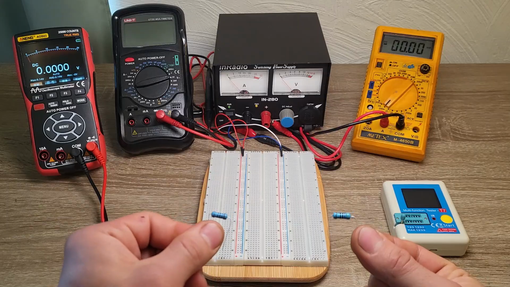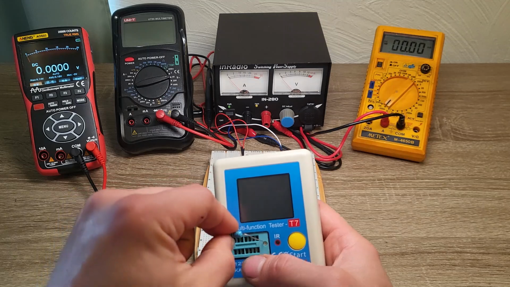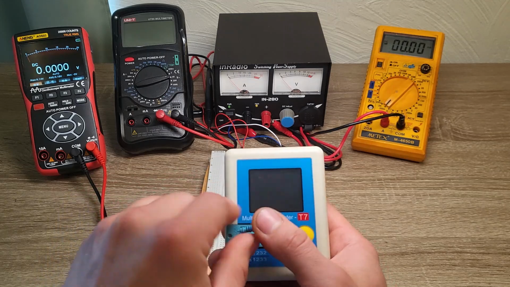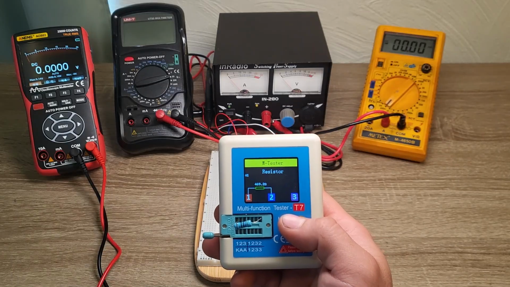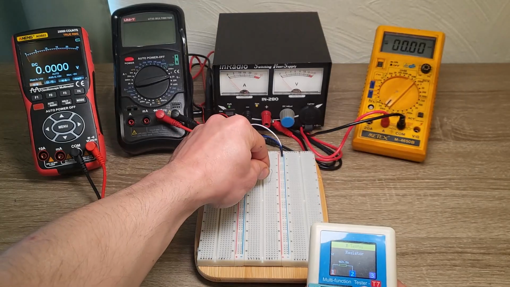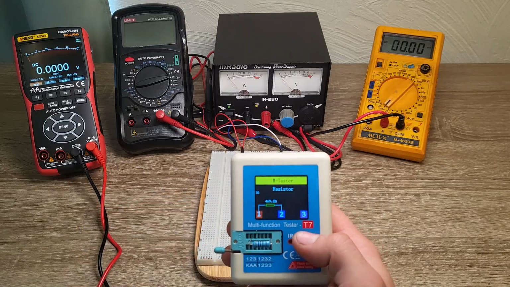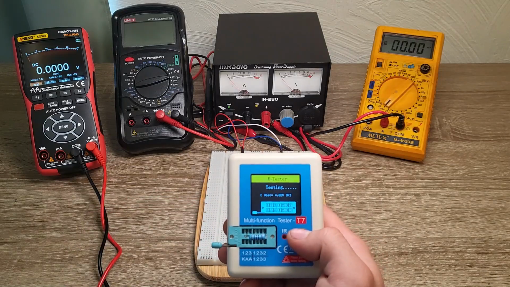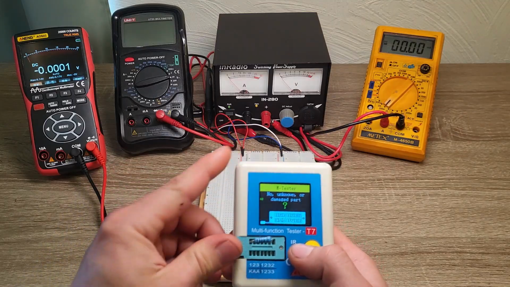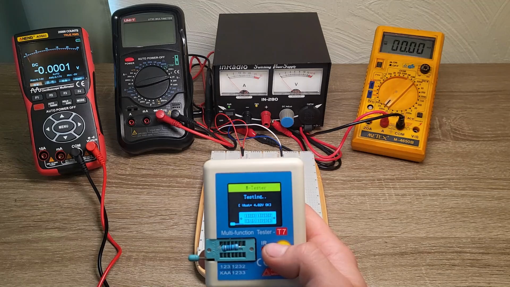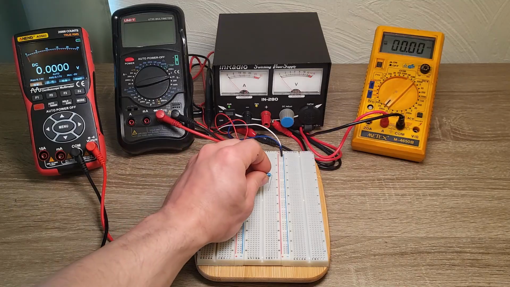Let's try another two resistors. Measuring the first one, it's around 470 ohms. Let's measure the second one. Oh my god, what happened? Don't worry, we will fix it. So here we go, 101 ohm.